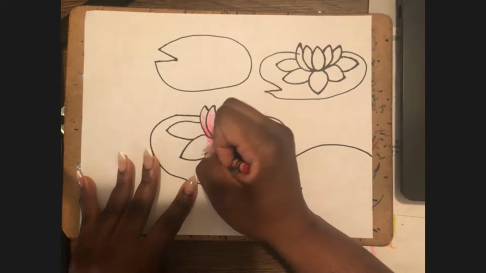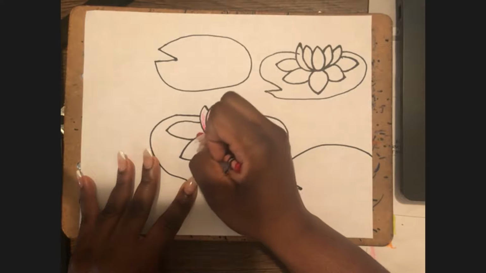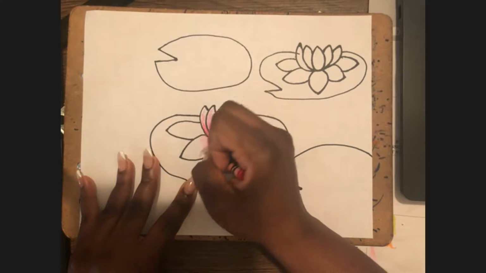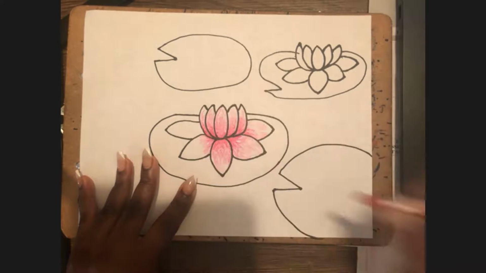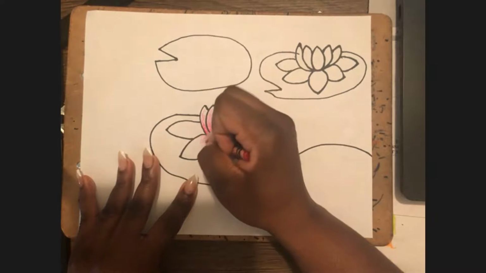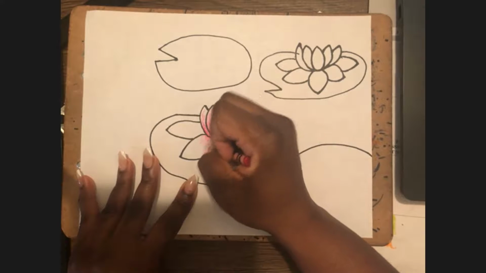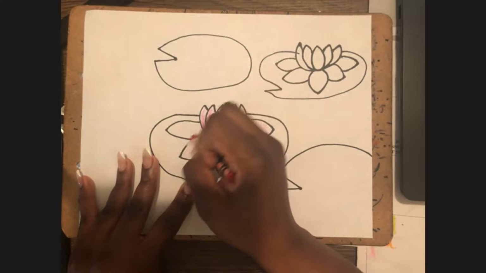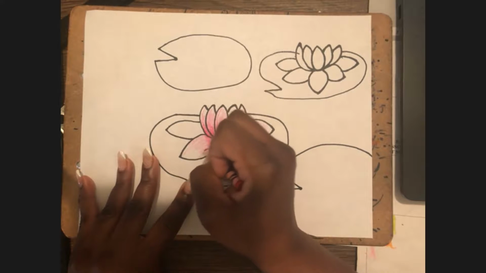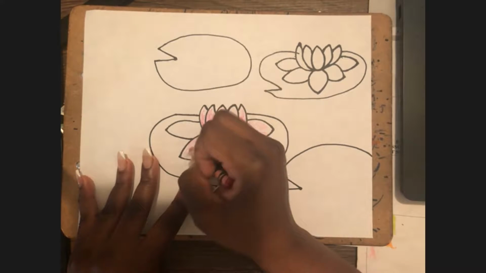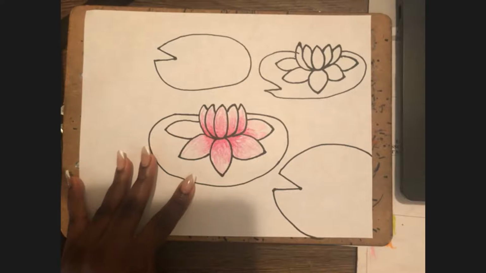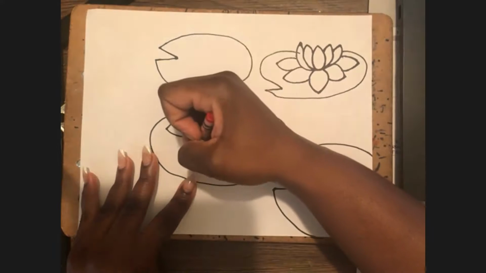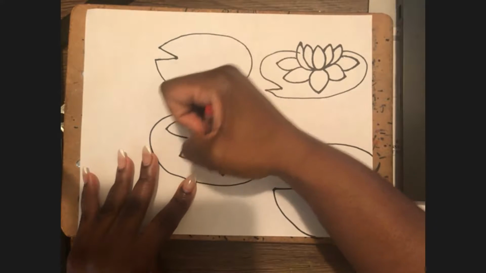And so remember, value is how light or how dark a color is. So you usually would add white to this color, but we don't need to add white. We have crayons and we have paper, and I think that's enough. We just need to press lighter on our crayon and we'll establish that lighter color pink, that lighter red violet color.